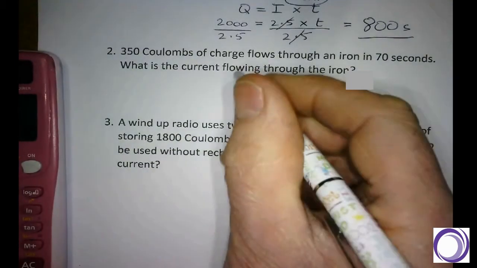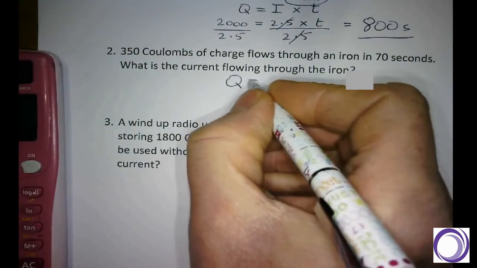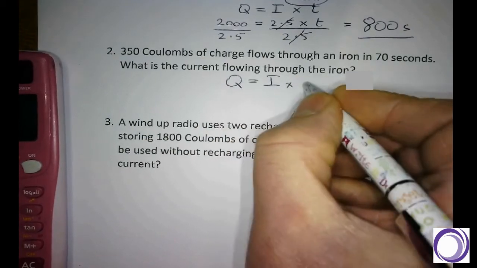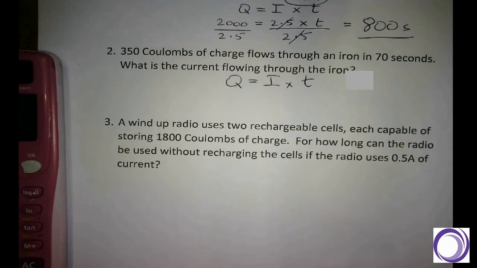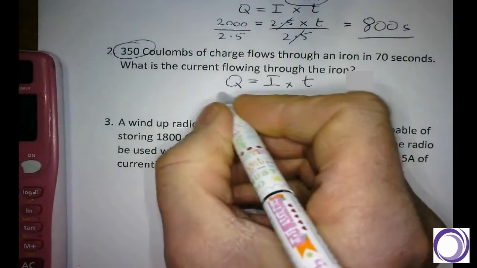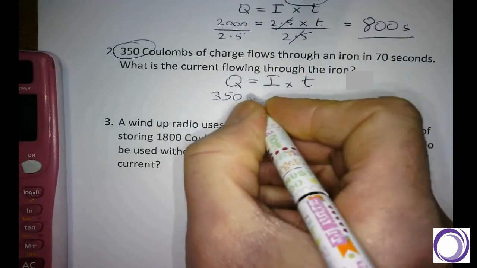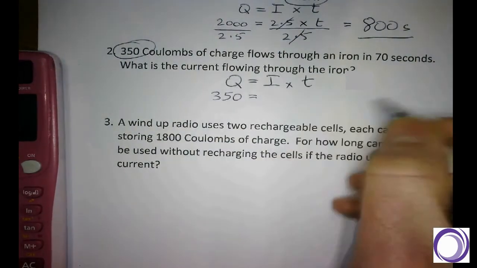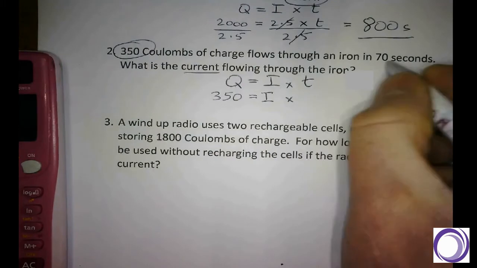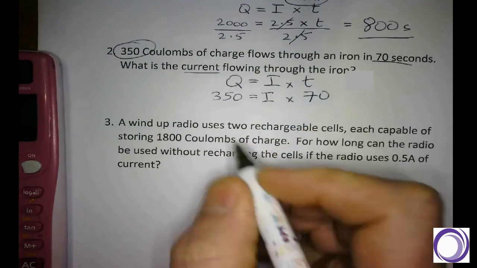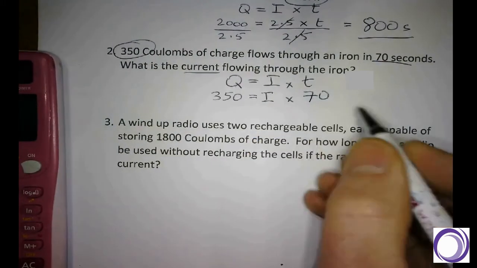Second one, do it exactly the same way. Charge Q equals current I times time. Do we know the charge? Yes, we do. It's 350 coulombs, so 350 equals the current. This time I don't know the current. The current is what I'm finding. So the current times 70 seconds. So 350 equals the current times 70.